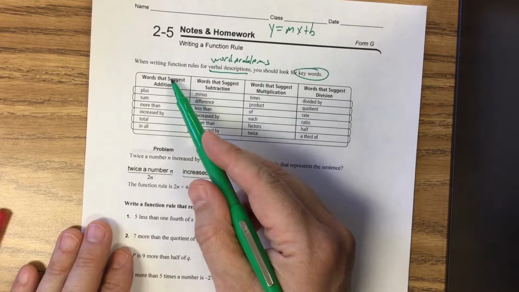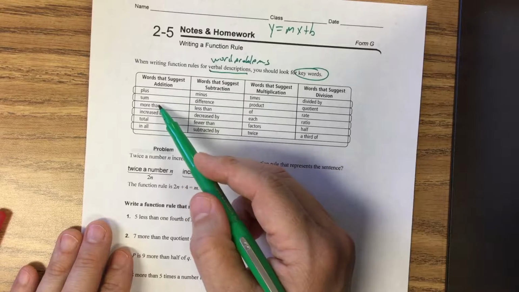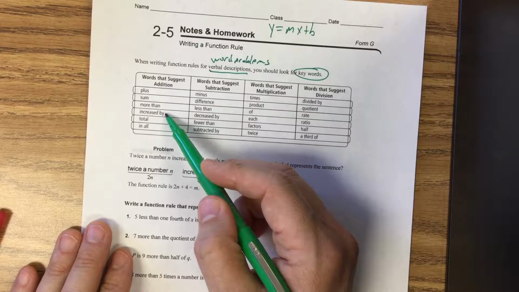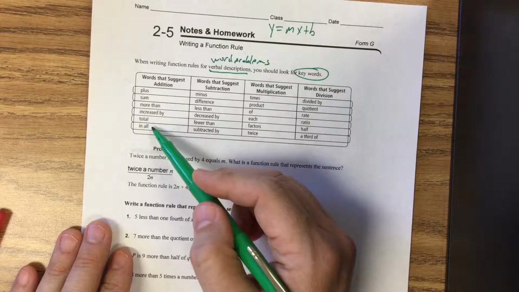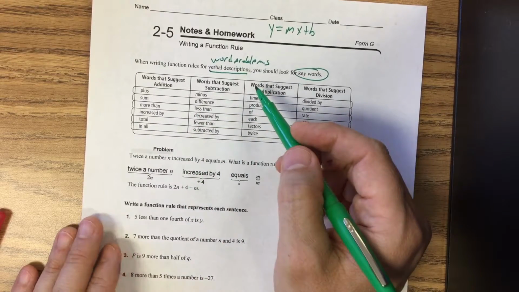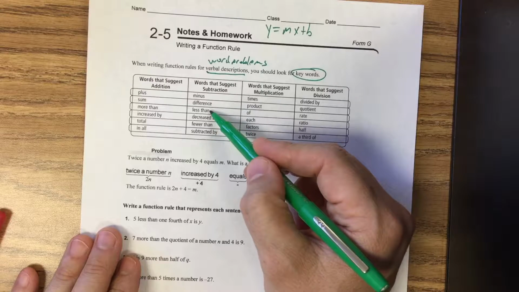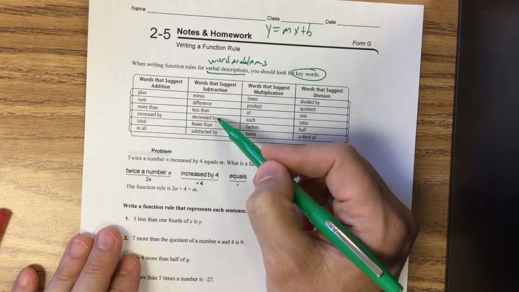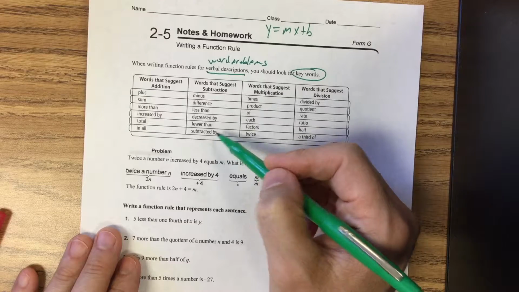Like, these are all words that suggest addition: plus, sum, more than, increased by, total, and in all. Like, how many do I have in all? If you see the words in all, that means you're adding, more than likely.